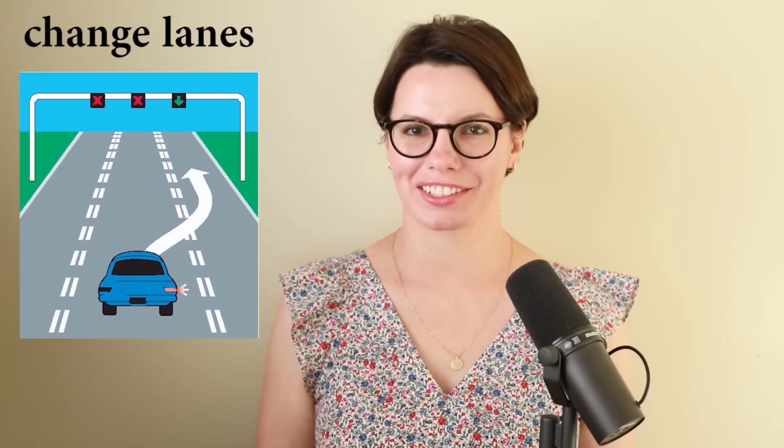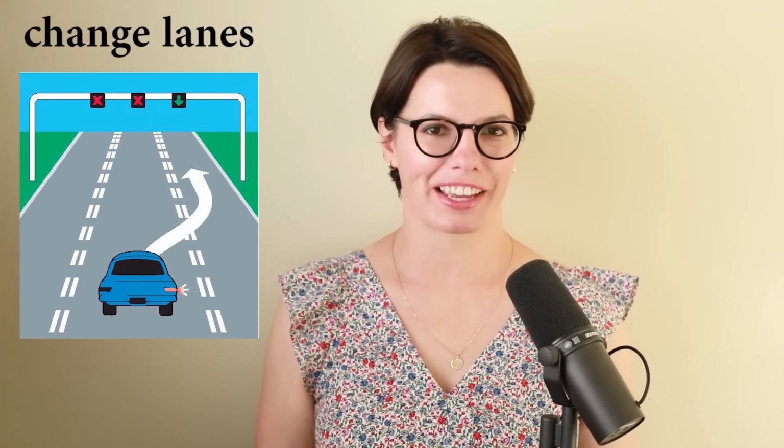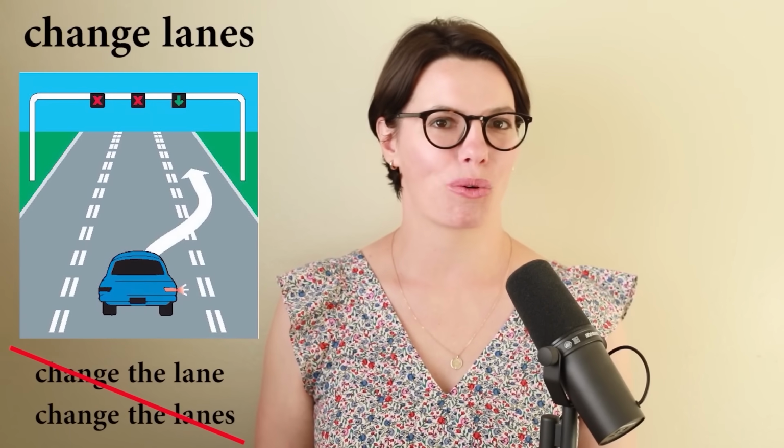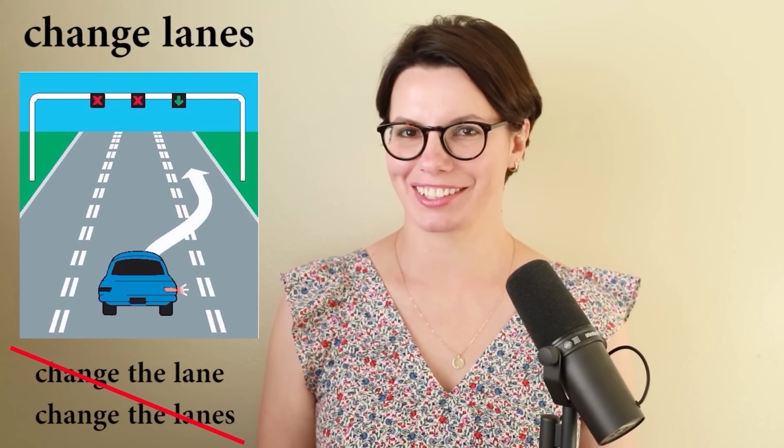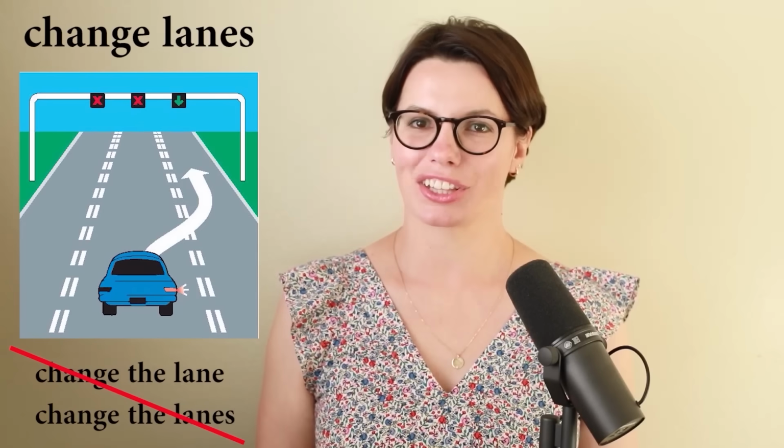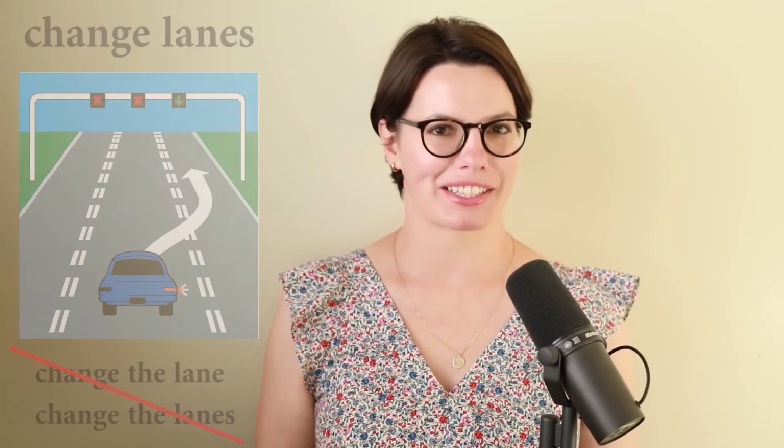When I drive on the highway, I have to change lanes. That's right, we say change lanes. It's not correct to say change the lane or change the lanes. We say change lanes. Let's look at some examples.